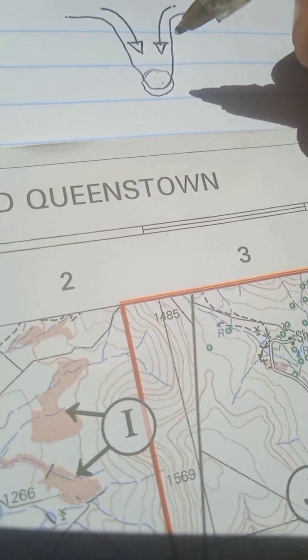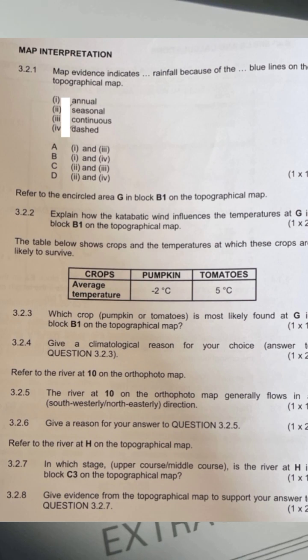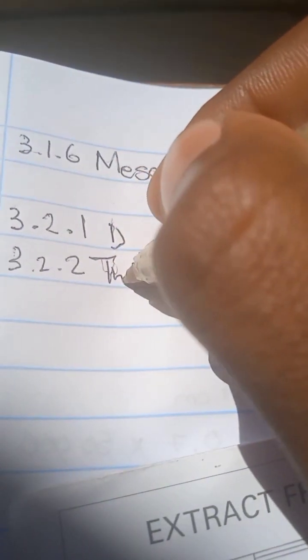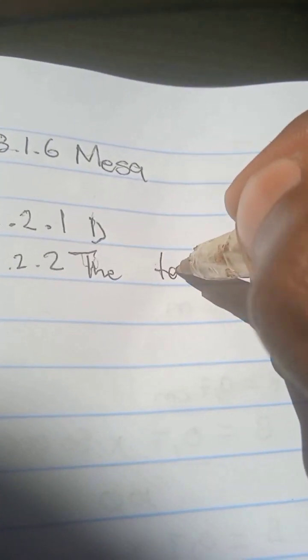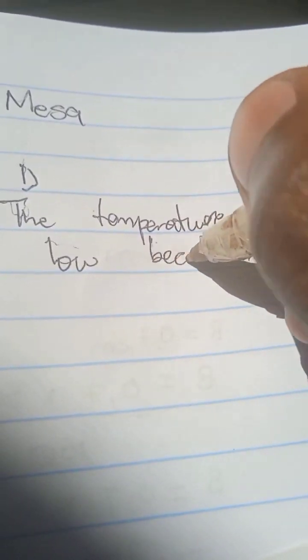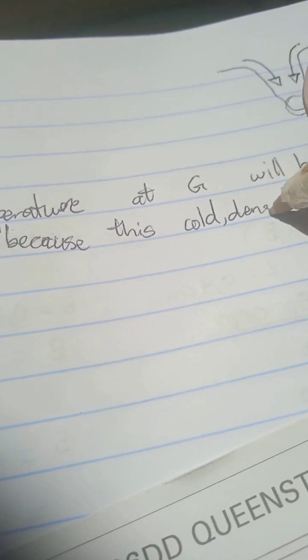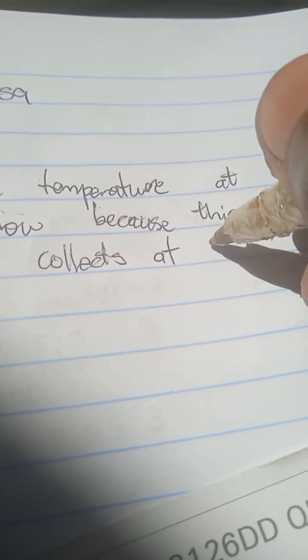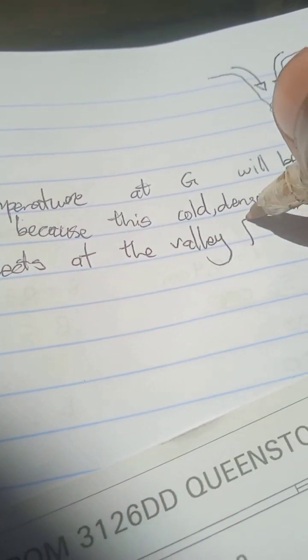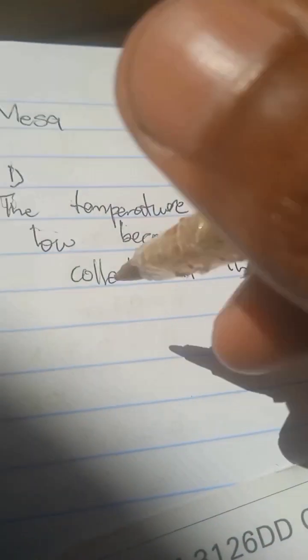You expect the temperatures to be low. So of course our answer there: the temperature at G will be low because this cold dense air collects at the valley floor, which is where G is located.